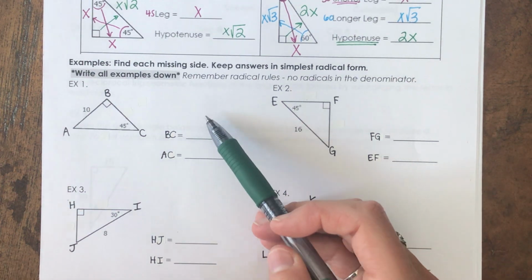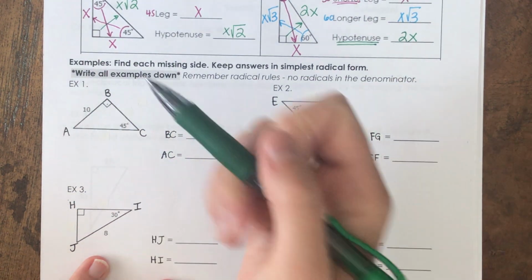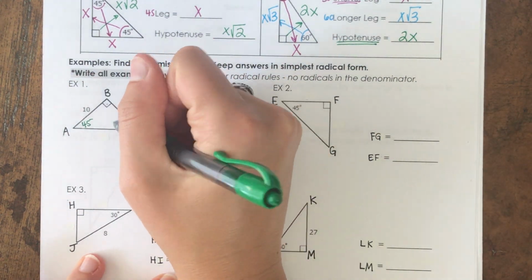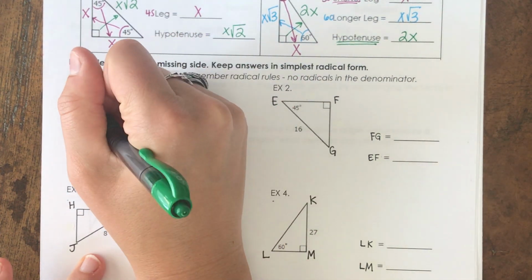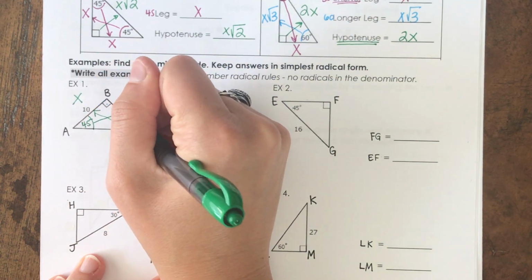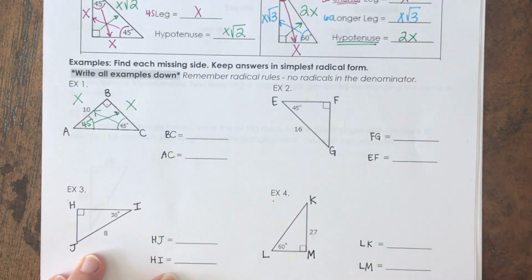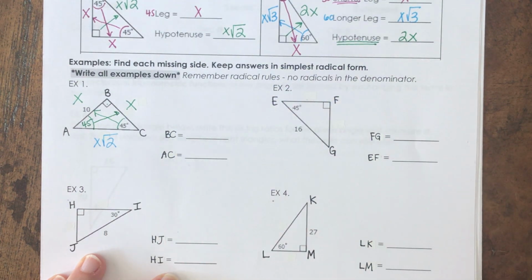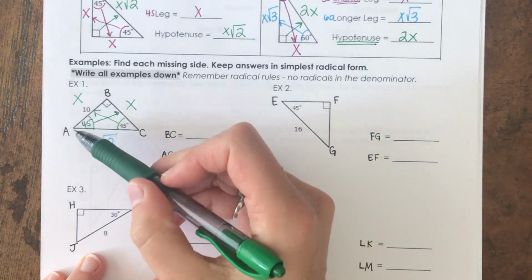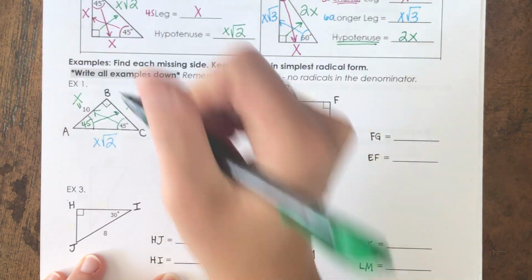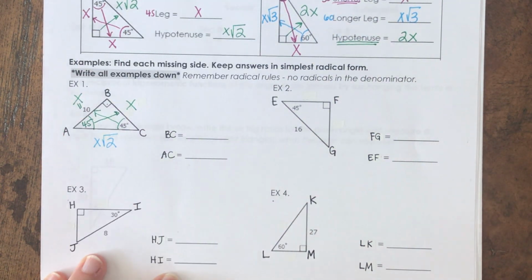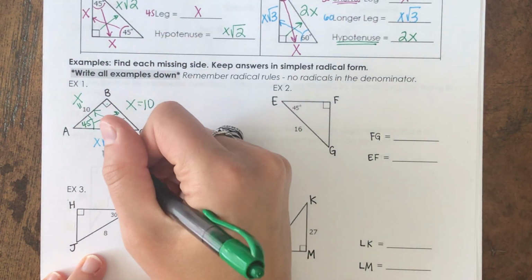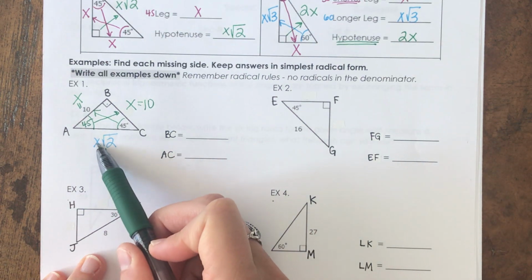So first example, I've got a 45, 90. That must mean this angle over here is a 45. If I go across from the 45s, this side is x, this side is x, and this last side is x radical 2. Well, I already have one number. I've got 10, and the 10 goes along with the x. That means x is equal to 10. That must mean over here that this other x is also 10, and this side over here must be 10 times radical 2.